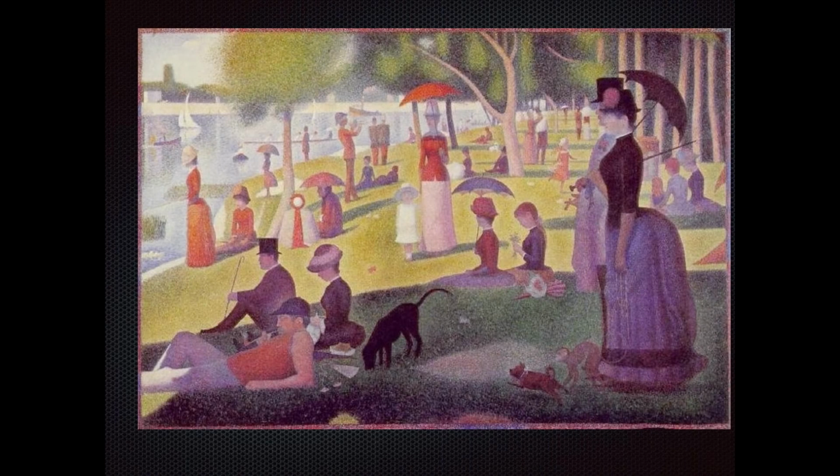Here is A Sunday Afternoon on the Island of La Grande Jatte by Georges Seurat. This is a great example of how Georges Seurat creates space in his paintings by having closer objects in the foreground or lower on the image. And as your eyes make your way up the painting, things get further and further away from you.